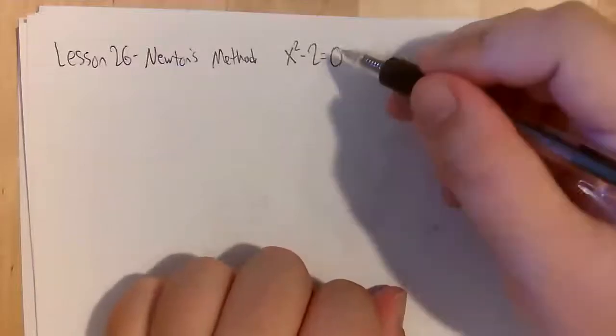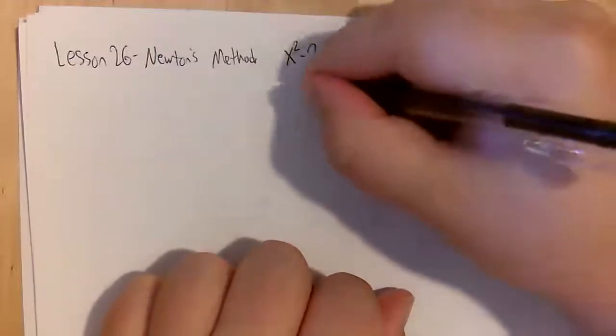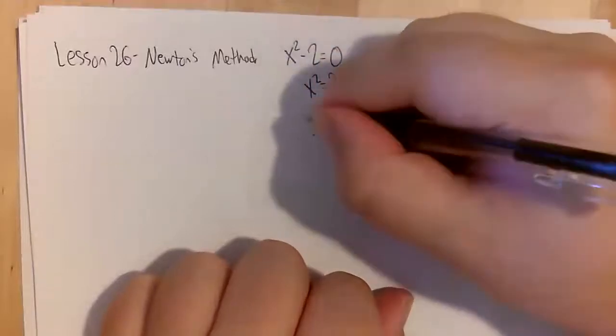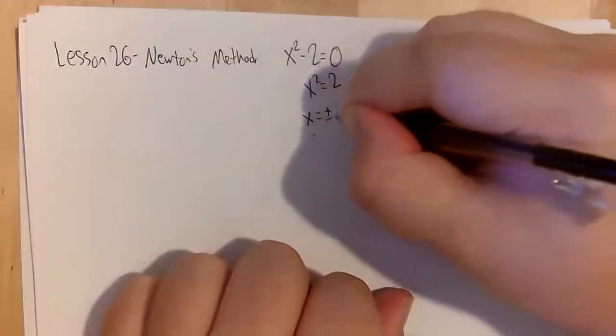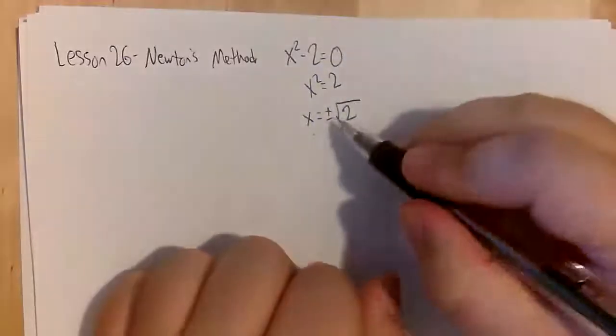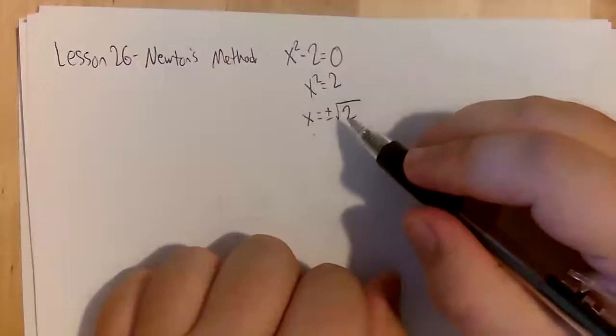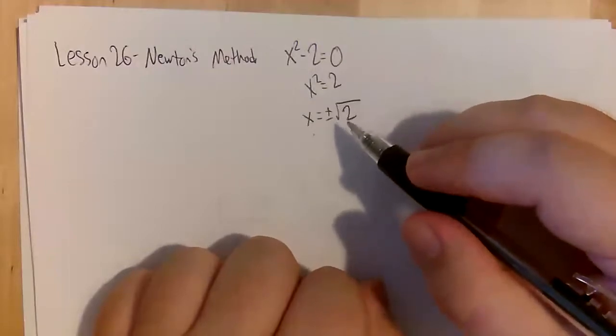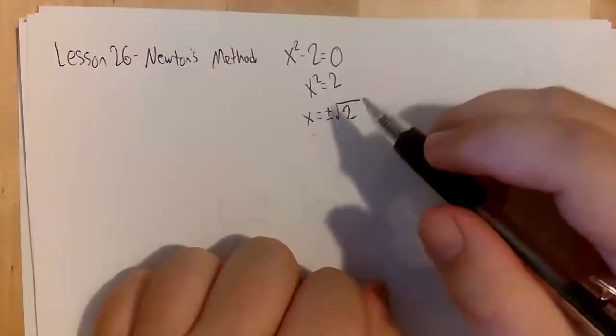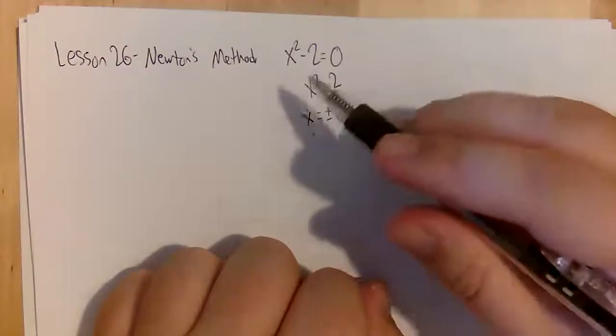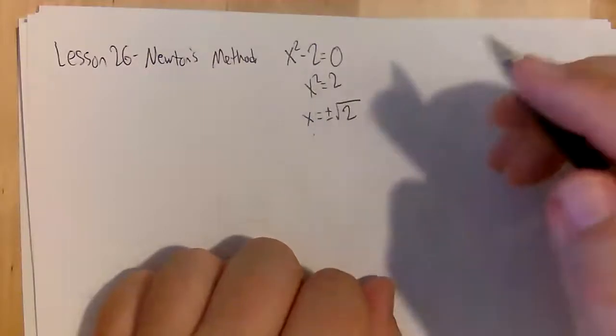I can get an exact answer if I add 2 to both sides, take a square root, and then we see that x can be either positive or negative square root of 2. Now, that's 100% accurate. You absolutely can do that. But what if you needed to know the decimal expansion for the square root of 2? Newton's method is particularly good at producing things like that.